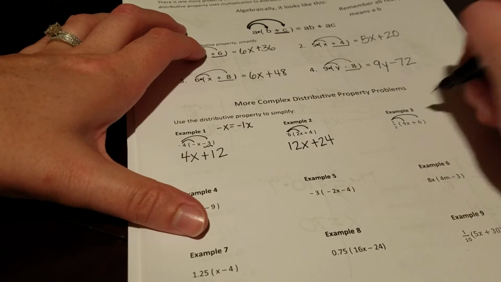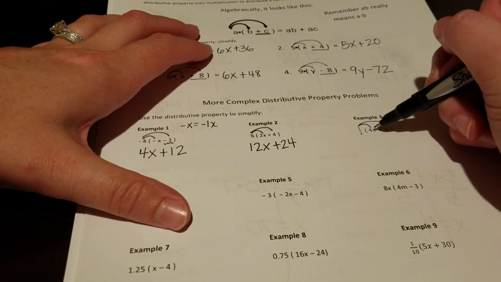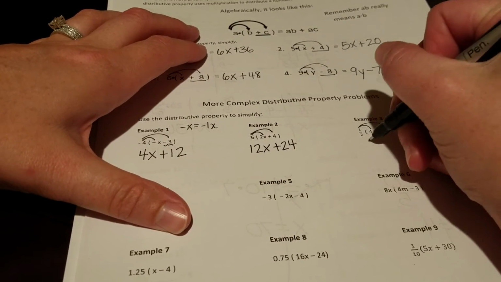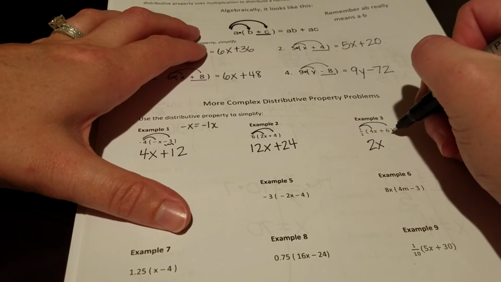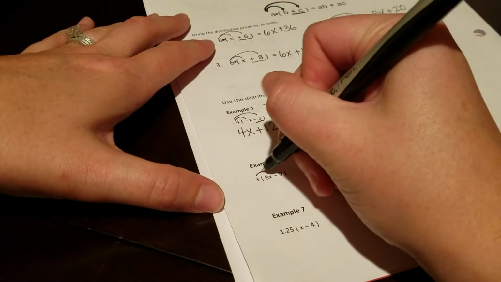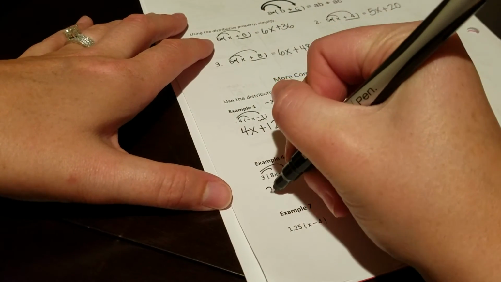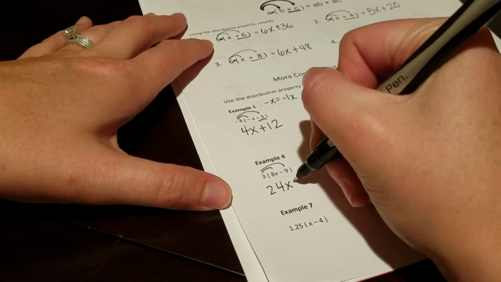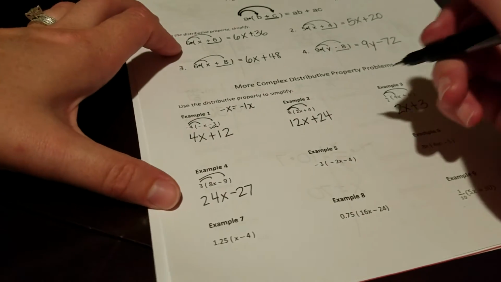Next one has a fraction on the outside, nothing to worry about. 1/2 of 4x, so what's half of 4? That's 2x, and half of a positive 6 is a positive 3. Down here there's a 3 on the outside. 3 times 8x is 24x. 3 times a negative 9 is negative 27.